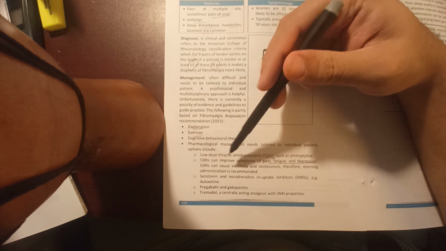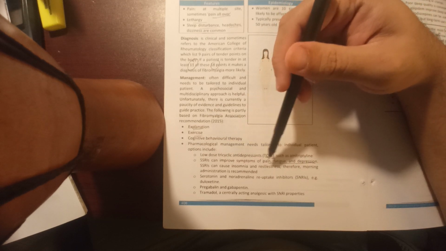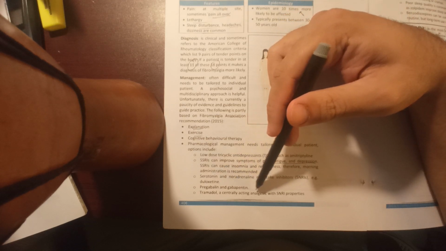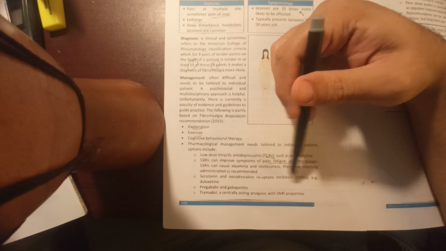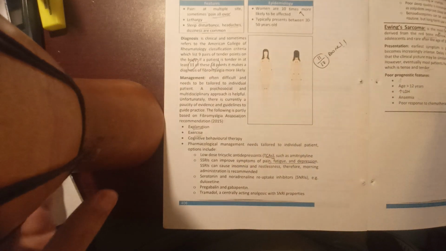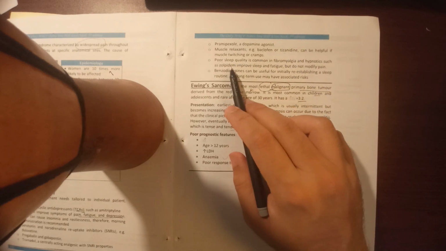So TCA can be given. SSRI can be given to improve symptoms of pain, fatigue, and depression. Pregabalin can be given. Tramadol, a centrally acting analgesic with SNRI properties. Duloxetine, like serotonin and noradrenaline reuptake inhibitors. All these things can be given. Pramipexole, a dopamine agonist. Muscle relaxants like baclofen or tizanidine can be helpful with muscle twitching or cramps.